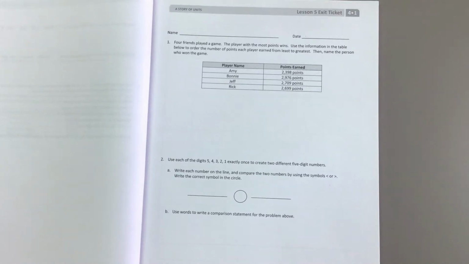For our exit ticket for lesson 5, we're going to look at a few of these problems. Let's start with problem 1. 4 friends played a game. The player with the most points wins. Use the information in the table below to order the number of points each player earned from least to greatest. Then name the person who won the game.